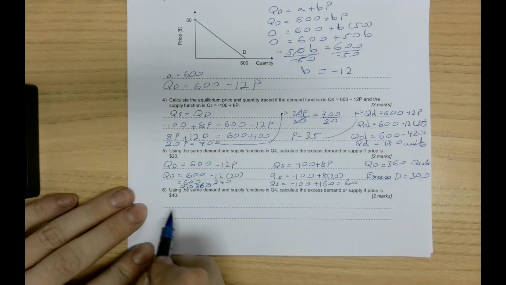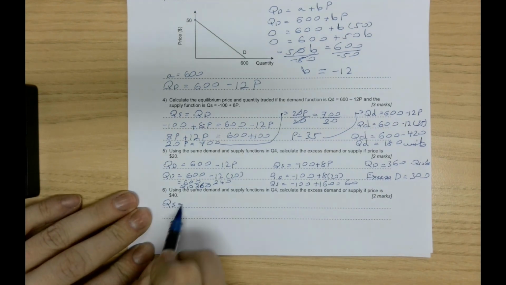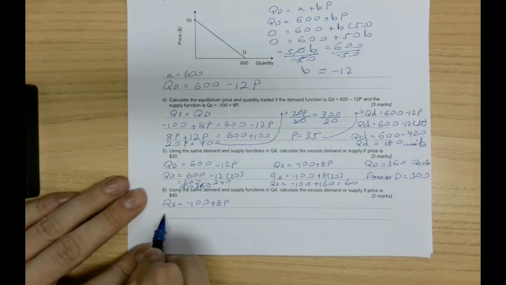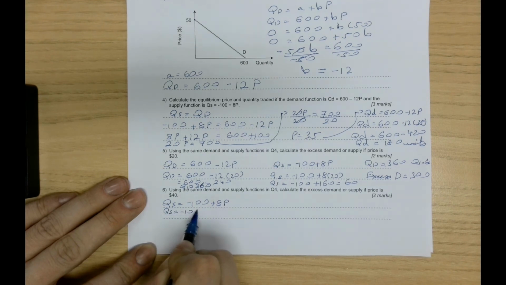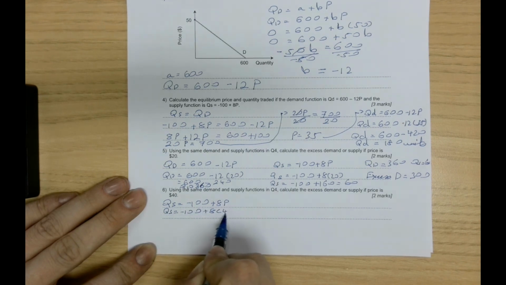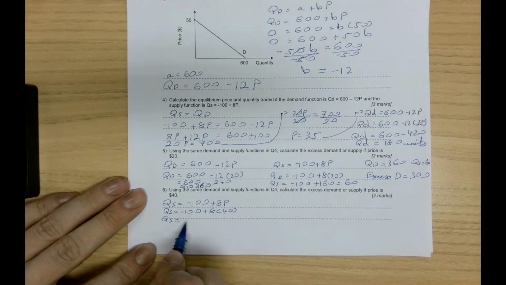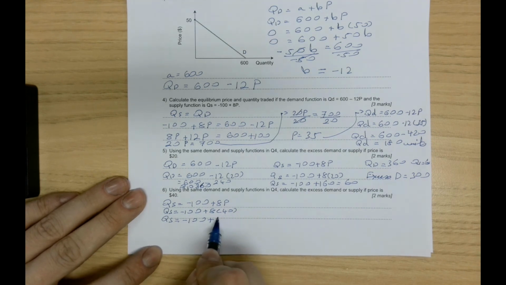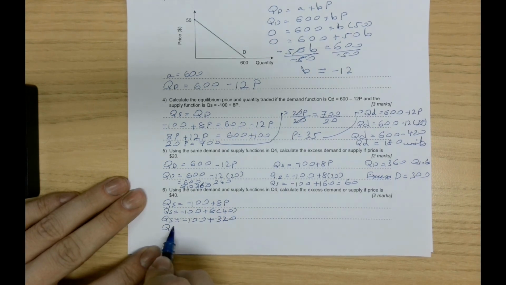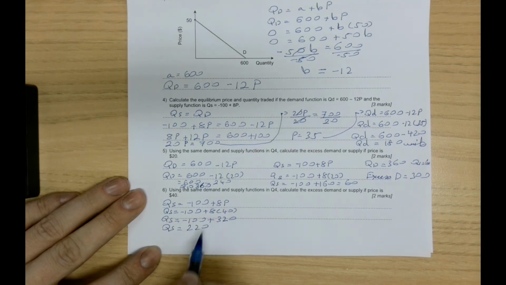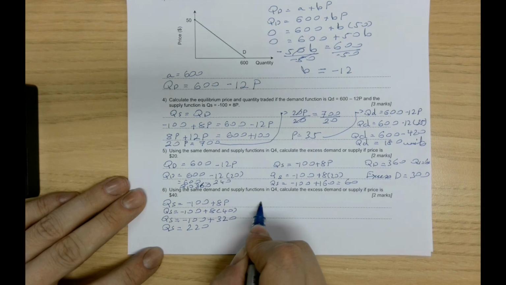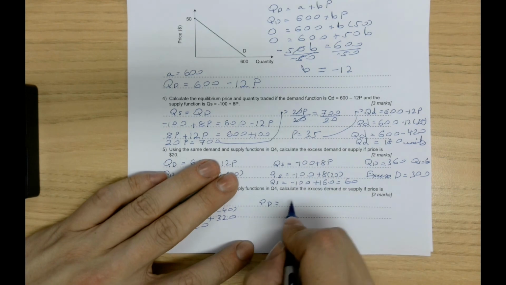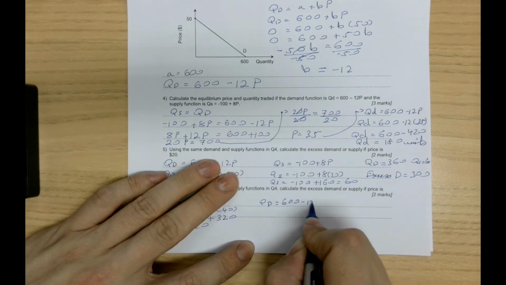So what we've got here is QS equals minus 100 plus 8P. QS equals minus 100 plus 8 times 40. QS equals minus 100 plus 320, so QS equals 220. And that's about right. Then we go QD equals 600 minus 12P.